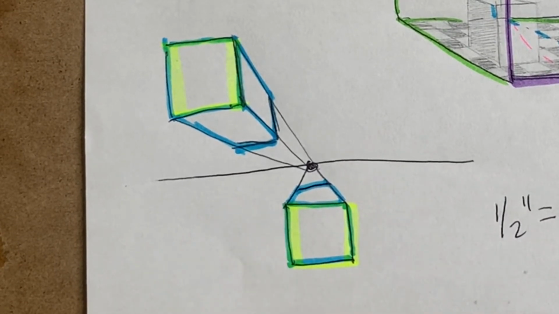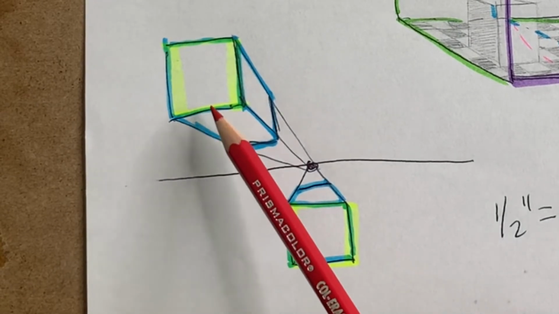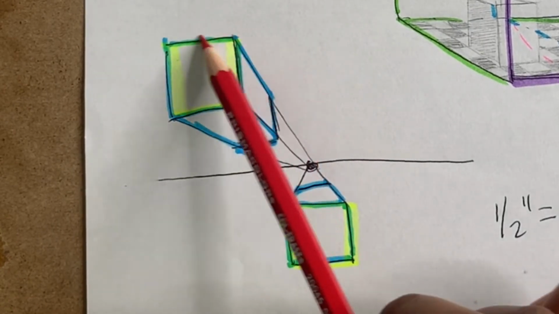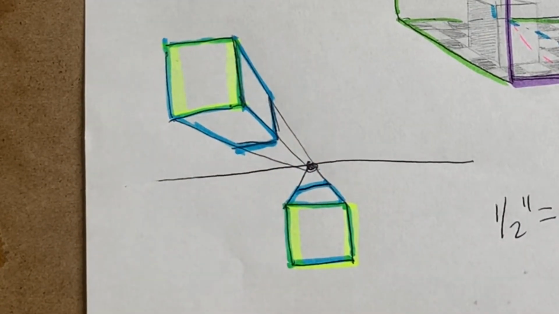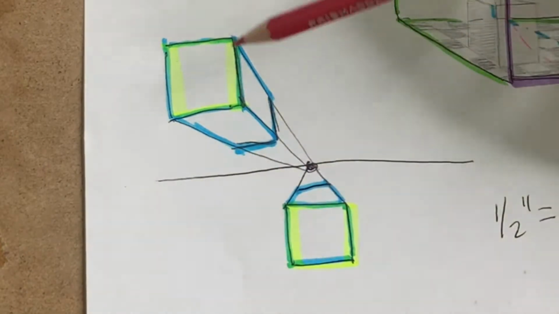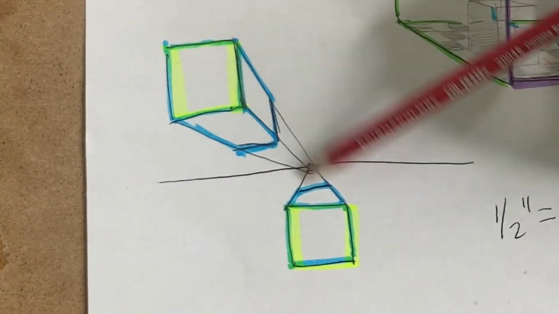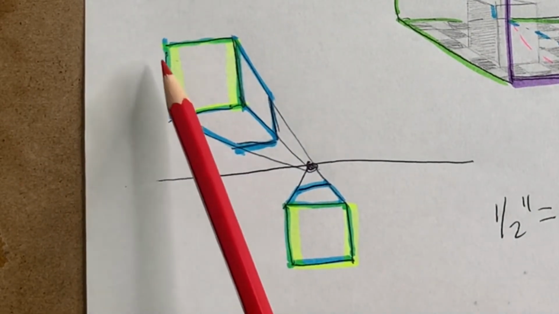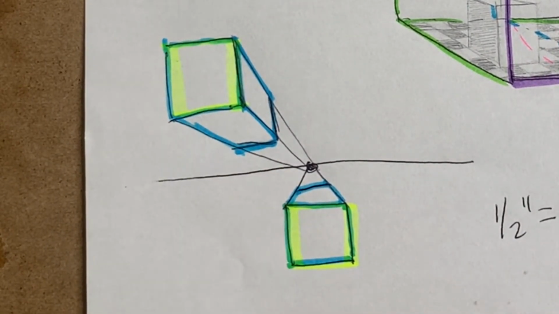For the other cube, I started off a little bit to the left of the vanishing point above the horizon line. I've also started off with the front side of the cube as well. And to get the other sides, I've just taken these 3 points and connected them to the vanishing point. Again, if I wanted a see-through cube, I could connect this one all the way as well.